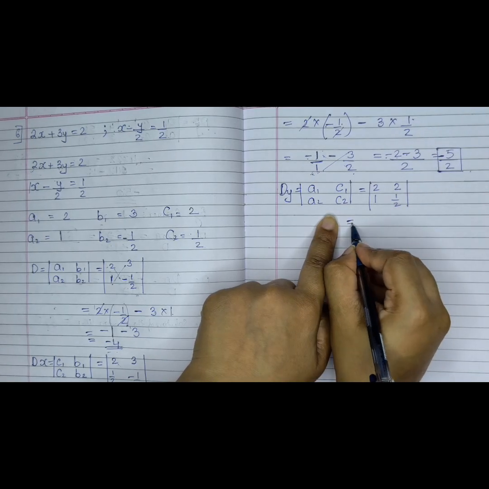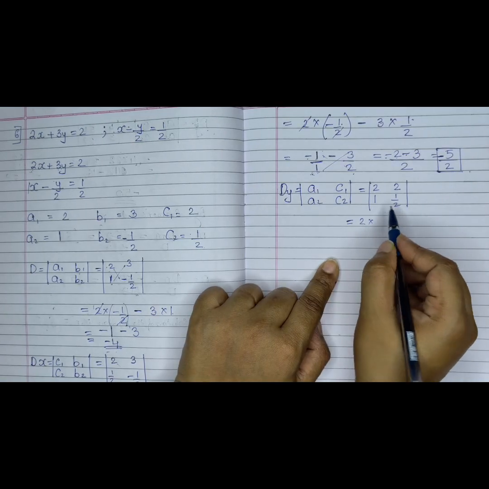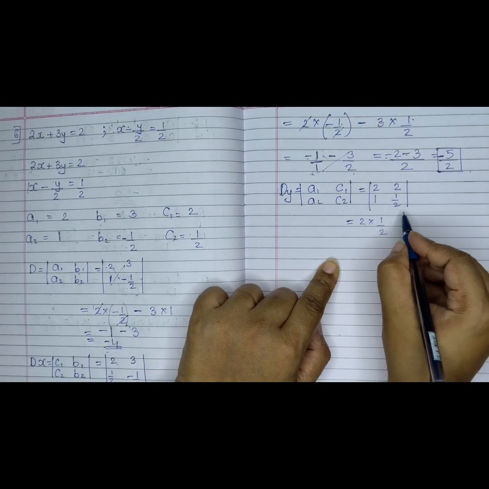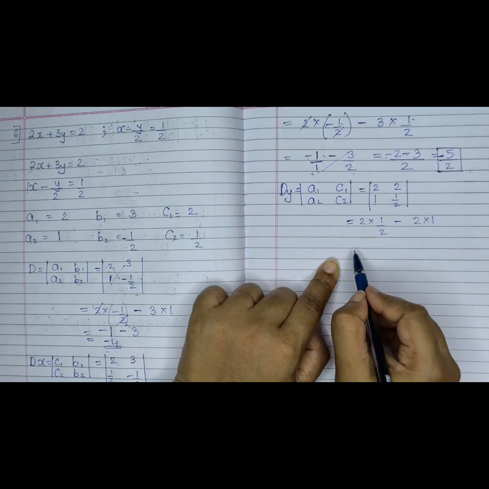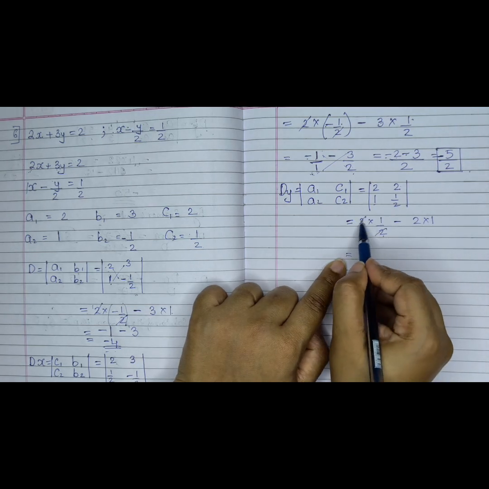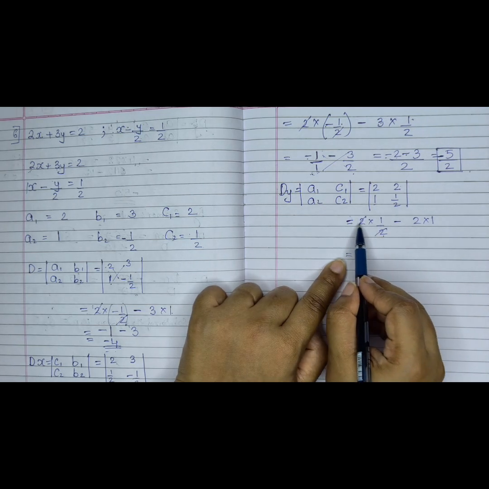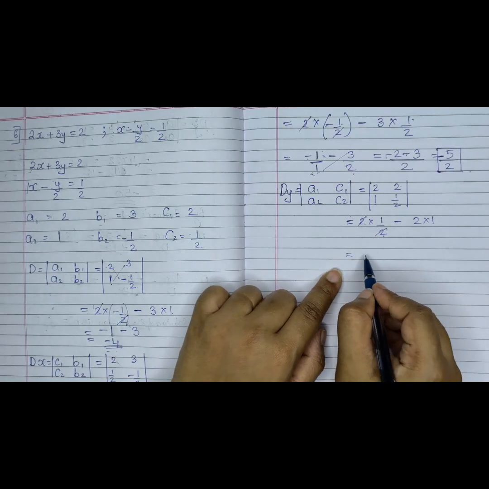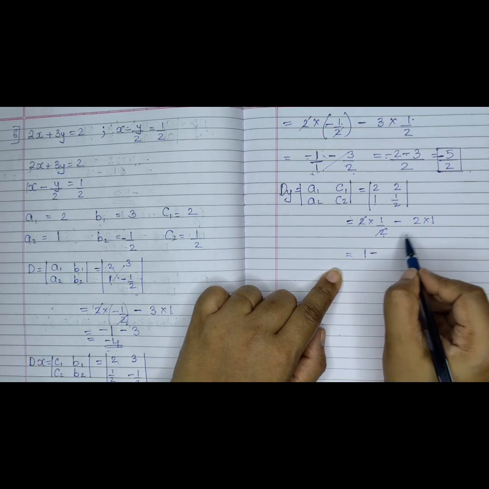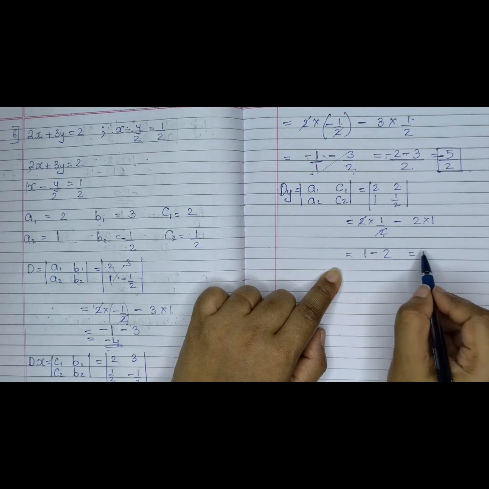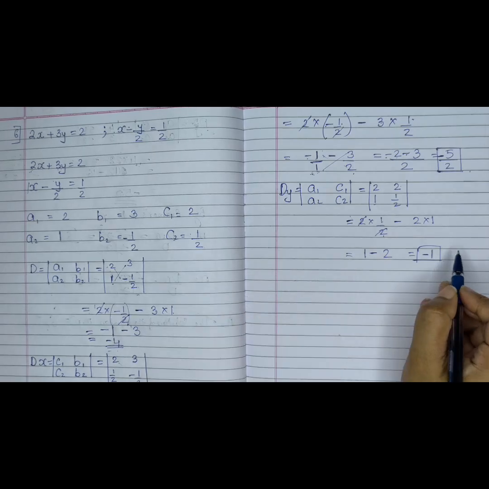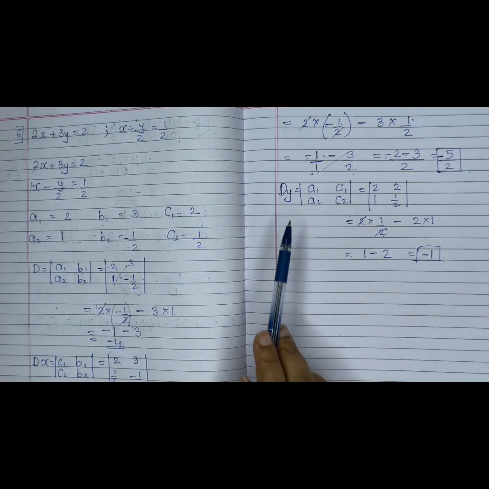To cross multiply, 2 multiplied by this half, 1 upon 2, minus 2 multiplied by 1. Now see here, this 2 and this 2 got cancelled. So what is remaining here? 1 minus 2 ones are 2. Here you get 2 minus 1 will be 1 only, but negative, minus 1. Now we got the value of dy also.